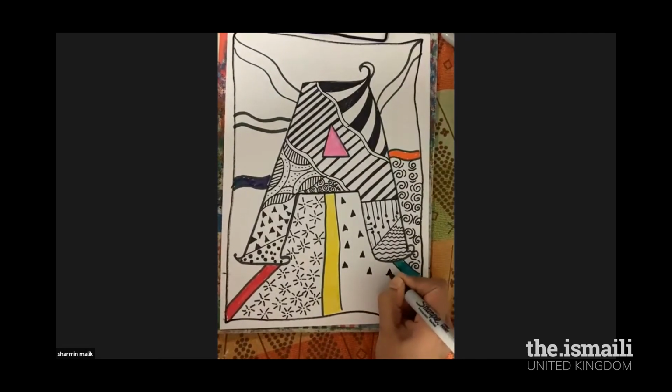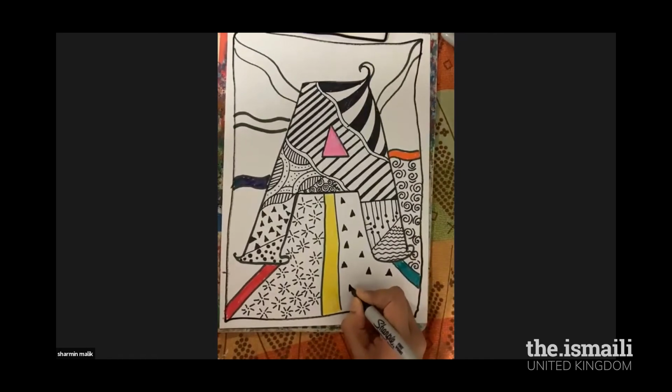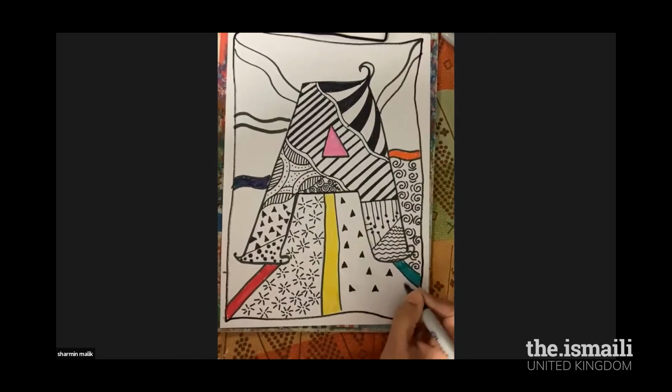You can make the Eiffel Tower, you can make Big Ben, draw it, divide it into sections and put different patterns. Whatever you feel like you can do.